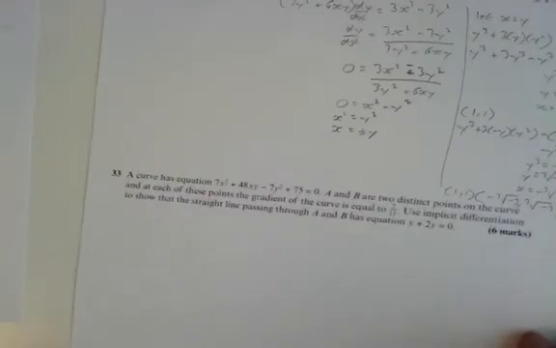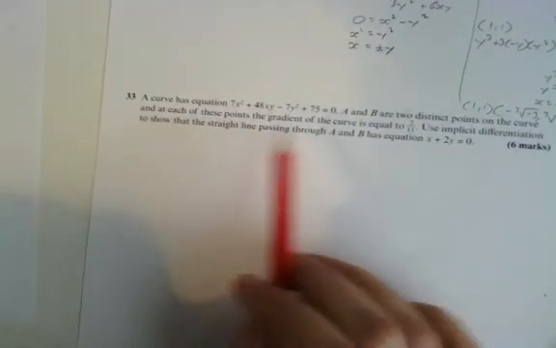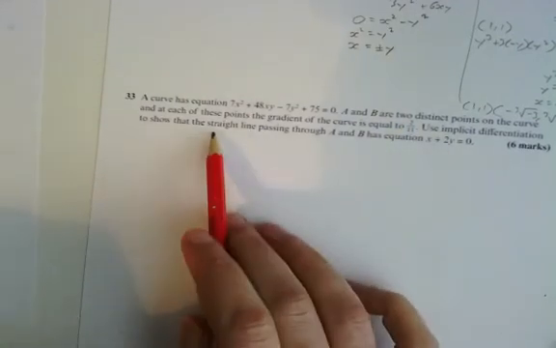Okay, so that was question 31. Let's have a little look at question 33, talk you through it, and then you can go away and have a go at it on your own and come back and we'll check it. So a curve has equation this. A and B are two distinct points on the curve, and at each of these points the gradient is 2 over 11. Use implicit differentiation to show that the straight line passing through A and B has this equation.